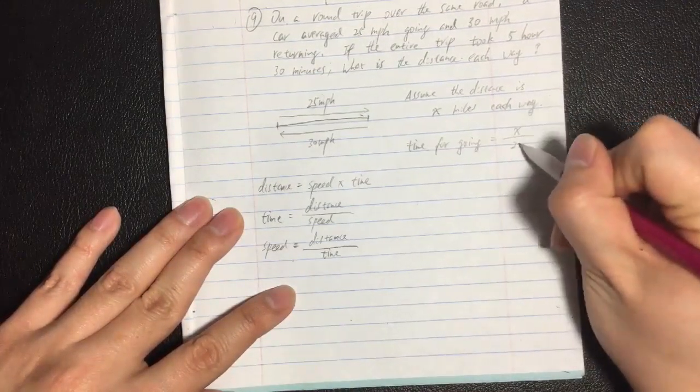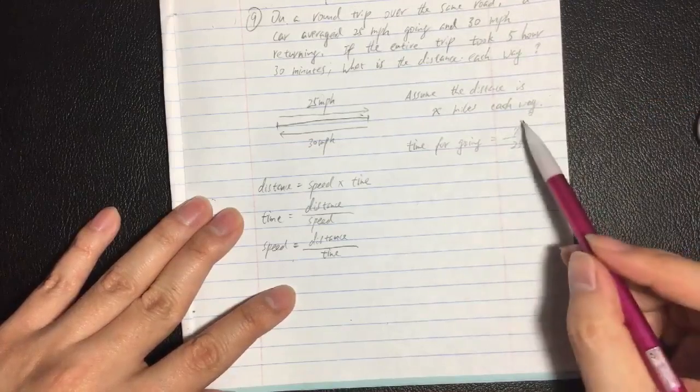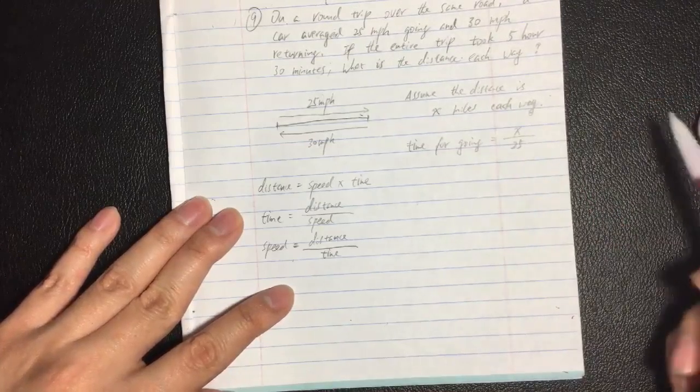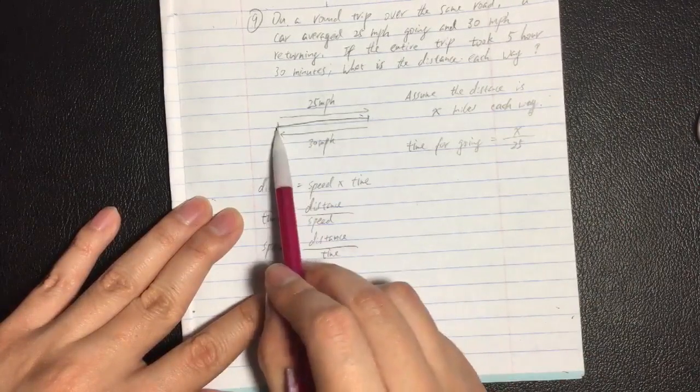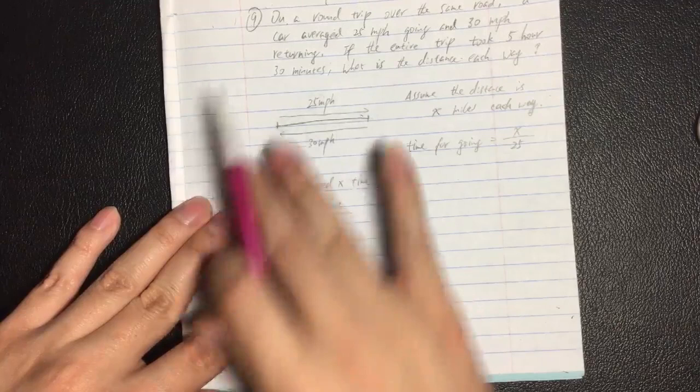That tells you how long it takes you for going. How long does it take you to go to the destination point?